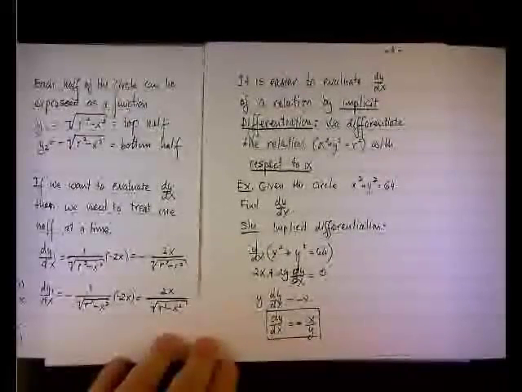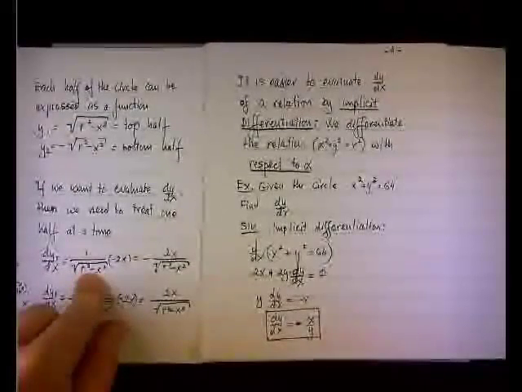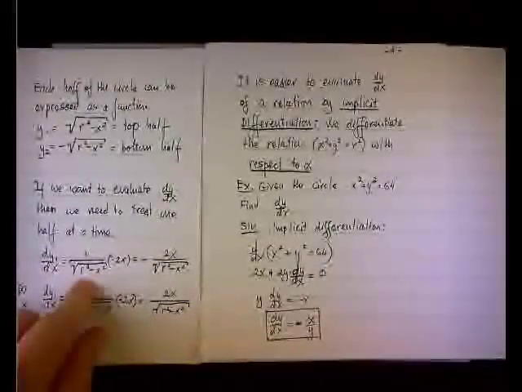Okay? It's the same thing. Spike, let me just make a point here. If you think about it, if y is on the top half, then y equals the positive square root of r squared, or 64 minus x squared, right?